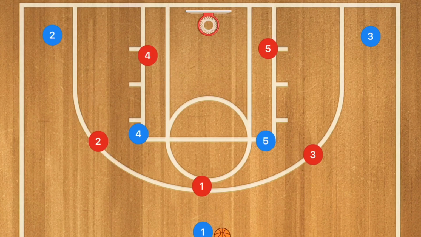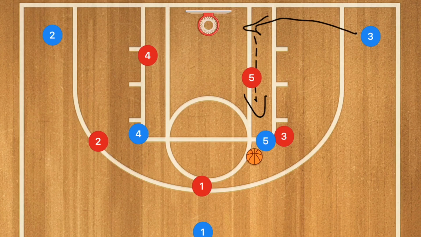Now, against a 3-2 zone defense, this actually works as well. This will work against a 2-3 zone as well. So what we're going to have is player 1 pass down to player 5, and player 3 is going to go down to defend player 5. That's going to bring player 5 up a bit. If it brings player 5 up too far, player 3 could cut back door. Remember, read and react. Don't penalize your players for moving off ball. You want them to move off ball and find open spots.